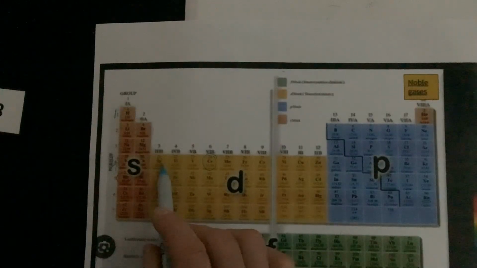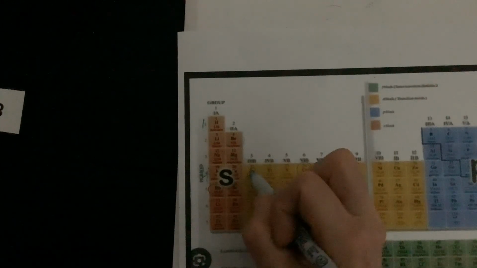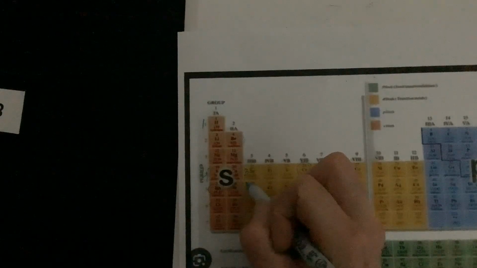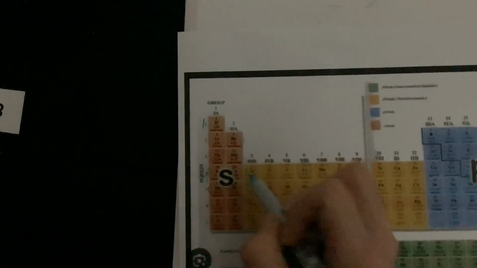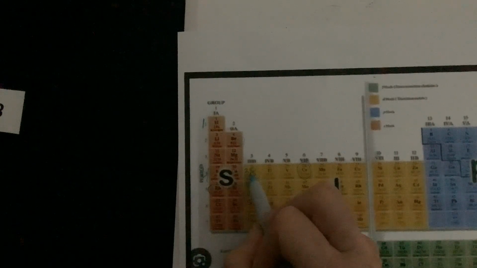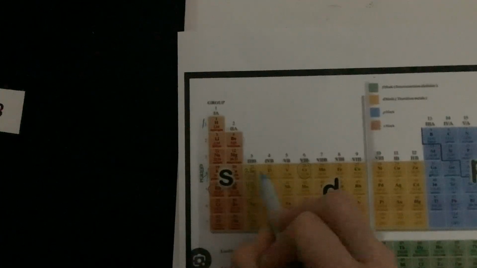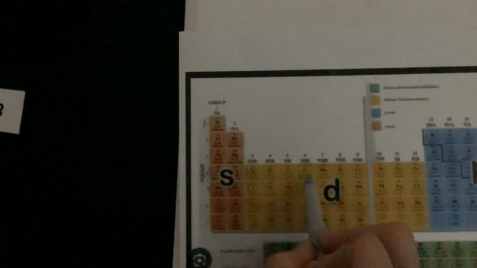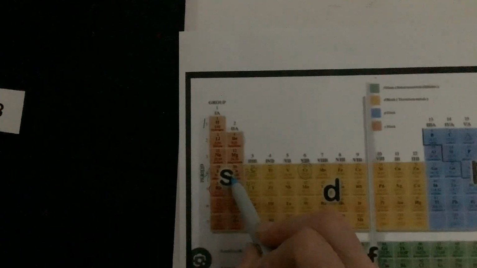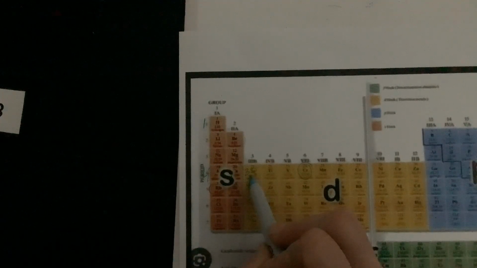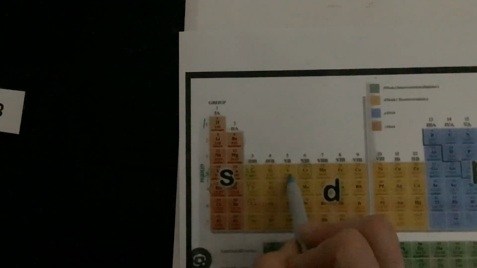Then we get into the d's, and this is where it goes, it's different. So this is actually 3d. This is 4d, this is 5d, and 6d. So 3d has the same energy as 4s. That's why they're on the same level on the atomic model. So we're almost at chromium. So now it's 4s2 and 3d, 1, 2, 3, 4.